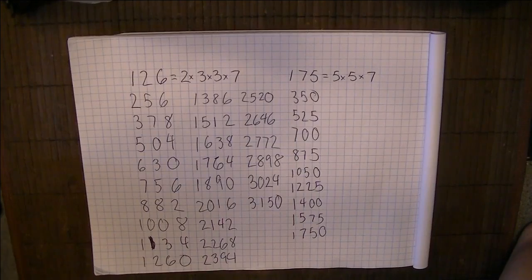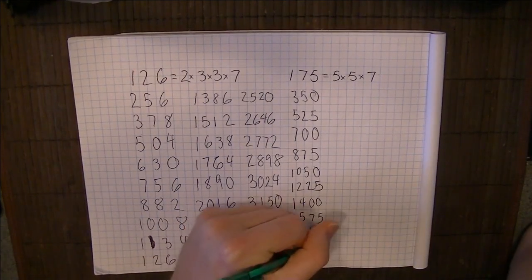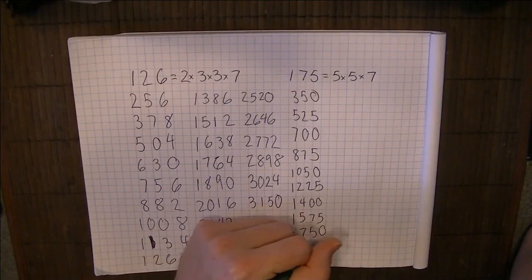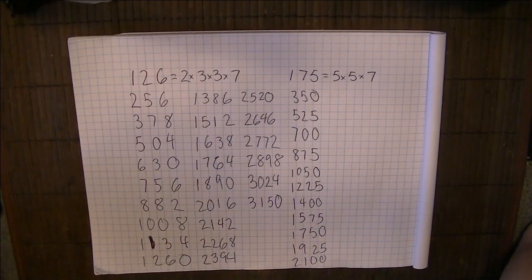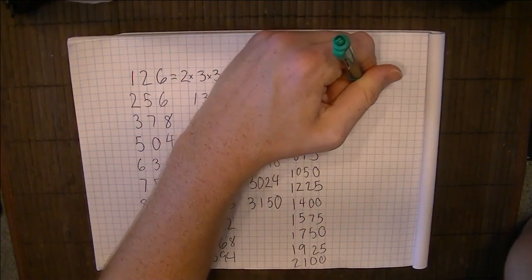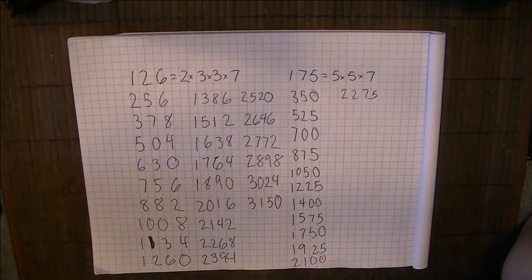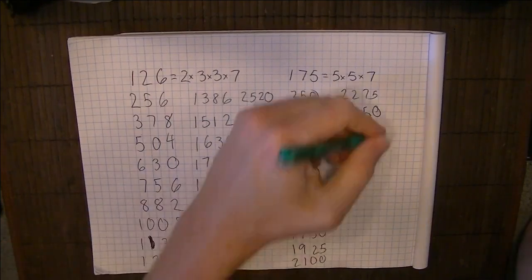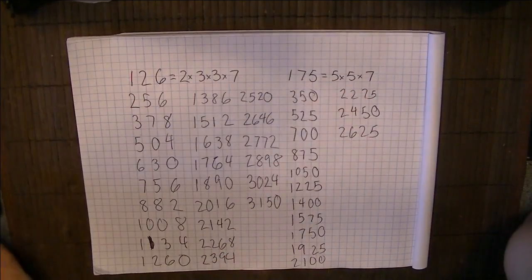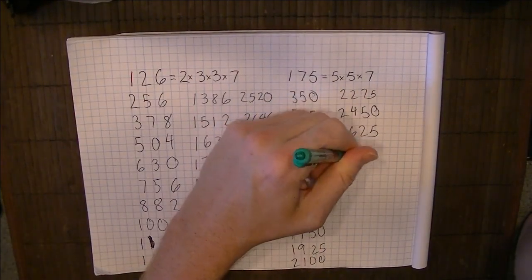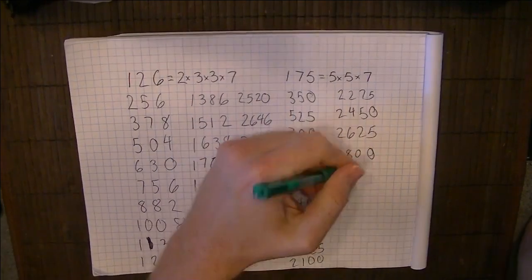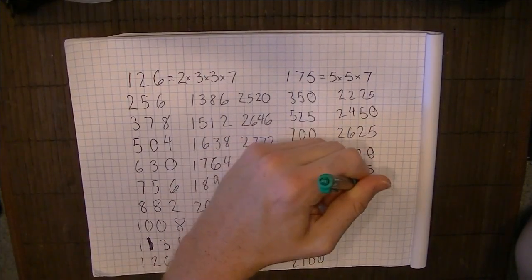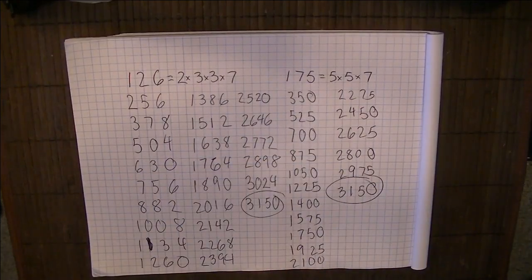Any of these matching yet? Nope. Plus 175 is 1925 plus 175 is 2100 plus 175, 2275 plus 175, 2,450 plus 175 is 2,625 plus 175 is 2,800 plus 175 is 2,975 plus 175 is 3,150. There we go. We've got it. We found the common multiple.